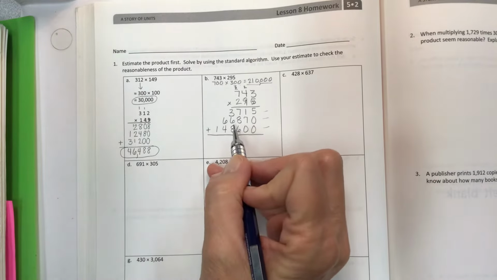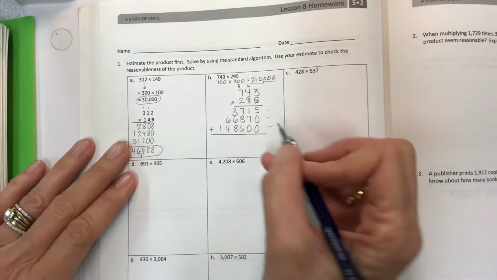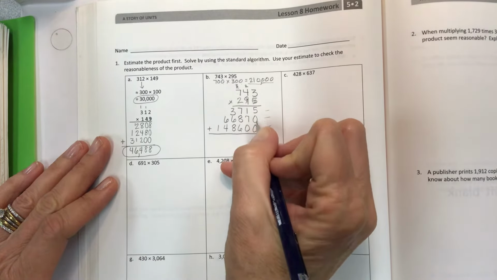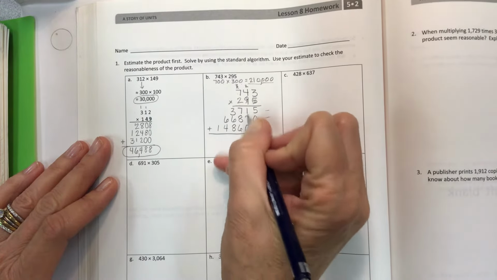I should probably check myself as I go so I don't make a big blunder and have to waste time going back and fixing it. Anyway, add up your partial products, 5 and zeros, 7 and 1.